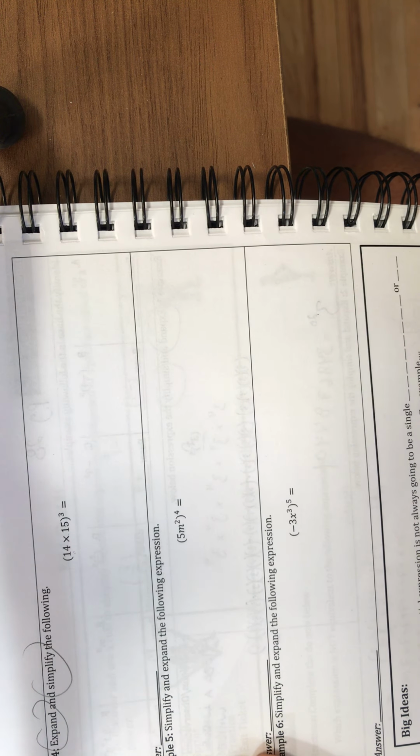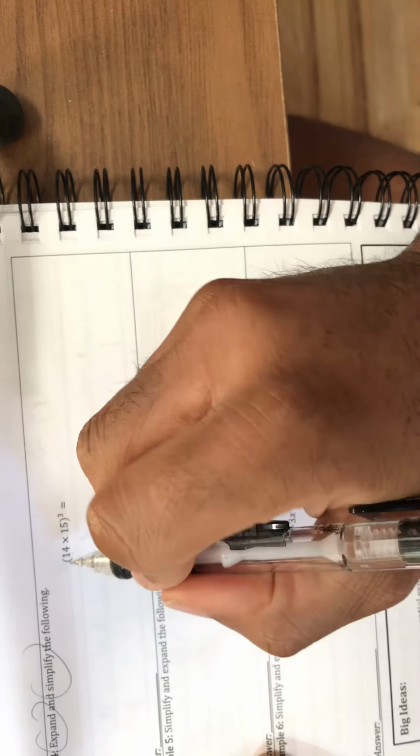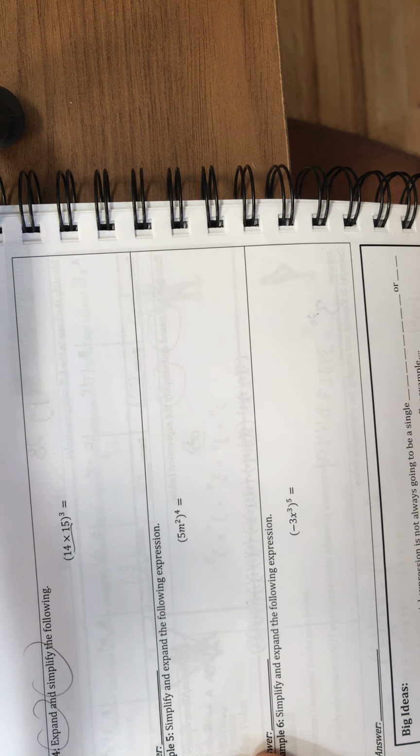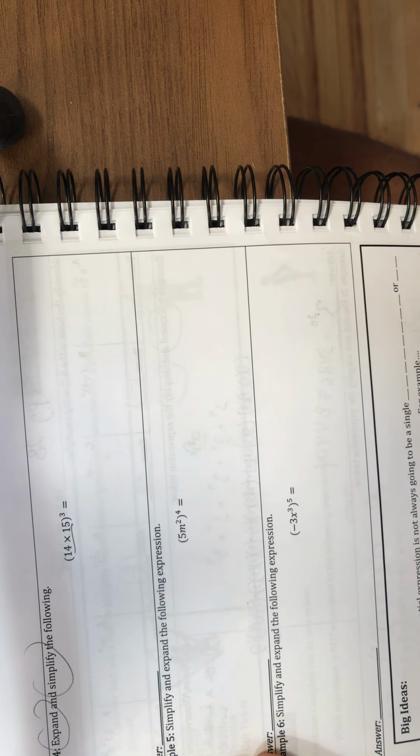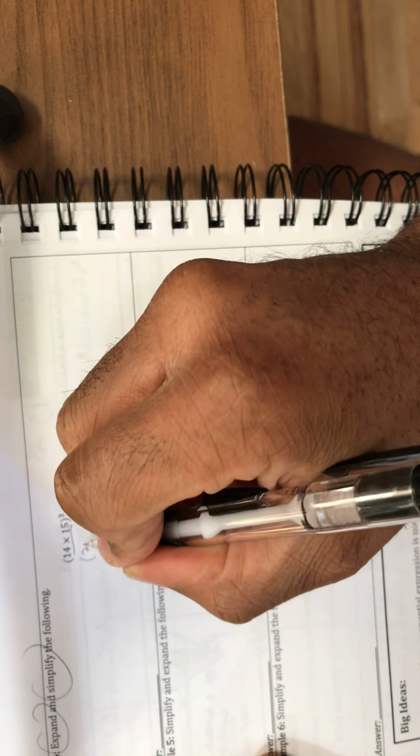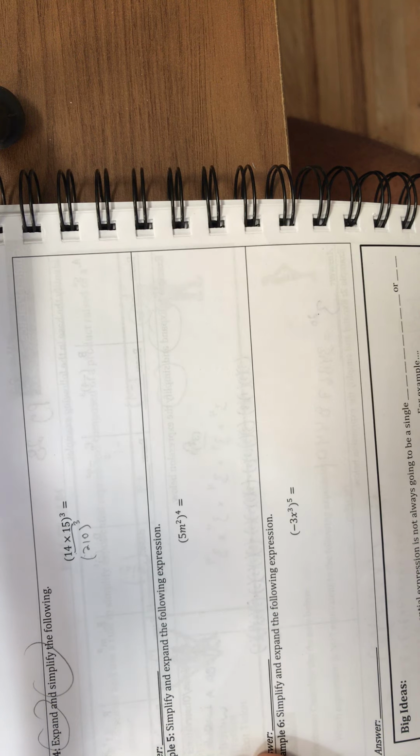I'm going to do it the more traditional way first, and then we'll see if that helps. So following your order of operations, right, groups, can you do it inside this group? Absolutely you can, right? What is 14 times 15? I'll give you a second. Come on now, it's 2020, you got a calculator. You should get 210, and then your exponent comes out, right?